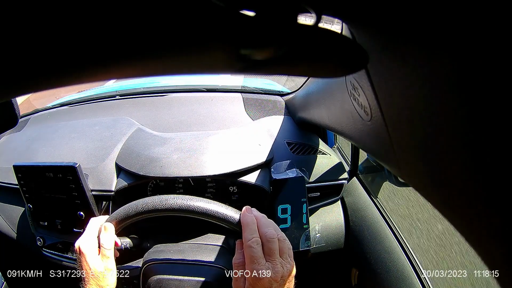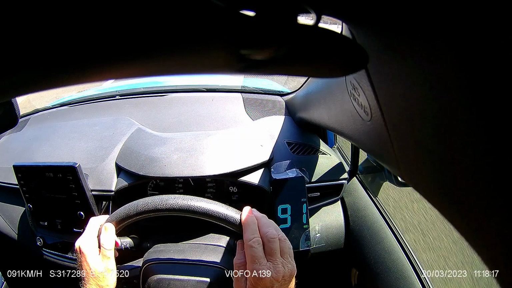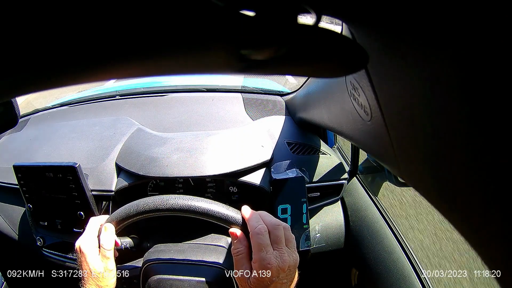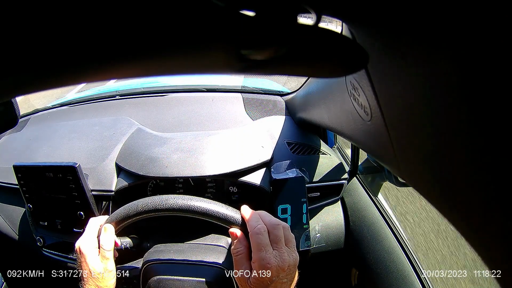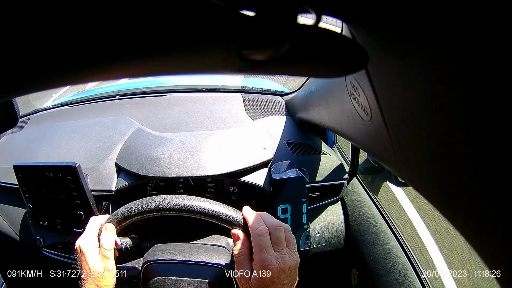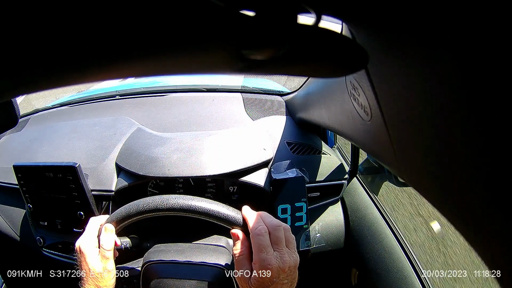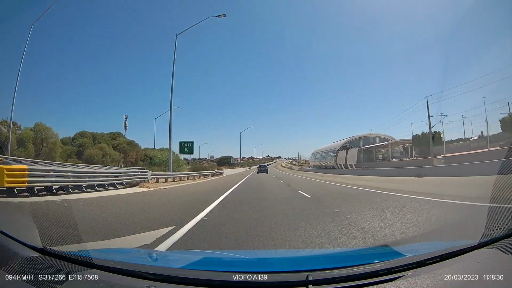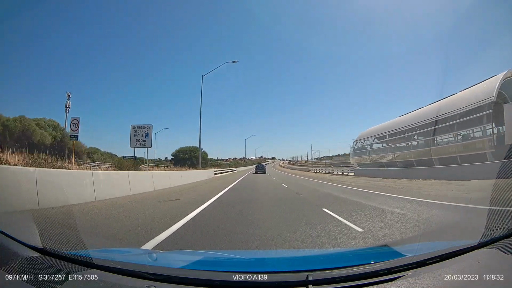Most GPS apps are going to be pretty accurate. They're not going to vary very much. If you were going up and down very steep hills, or up some sort of zigzagging road, then yes, that may impact the reading, but this road is reasonably straight and reasonably flat.